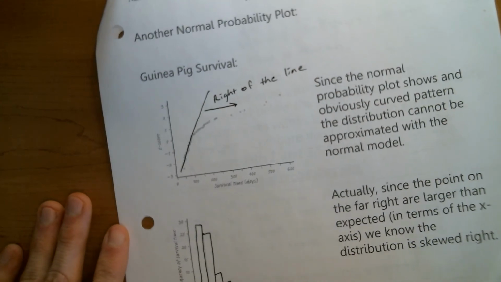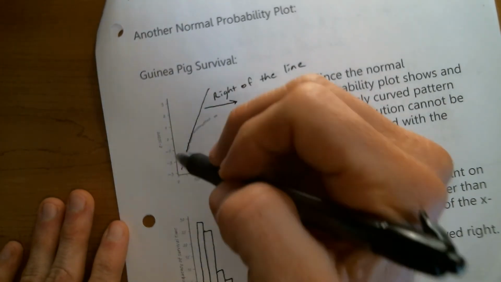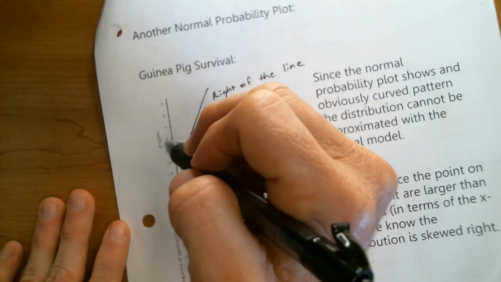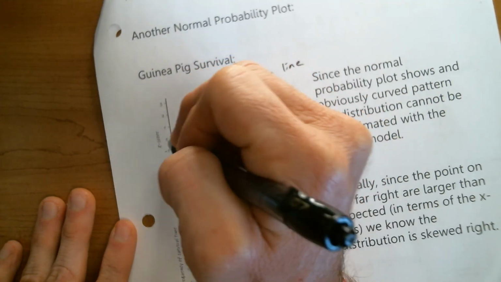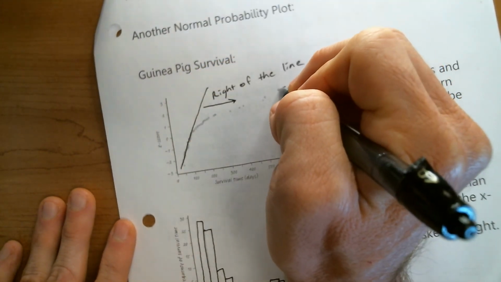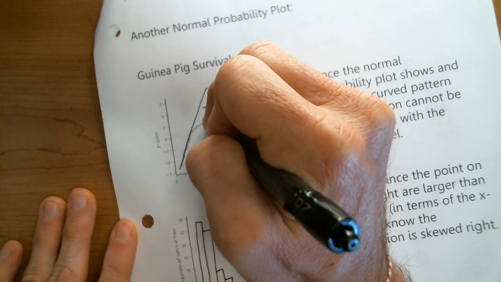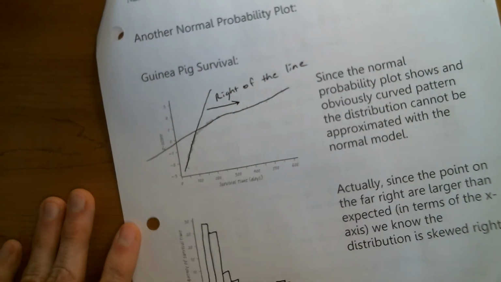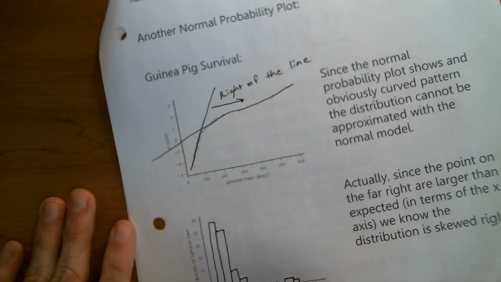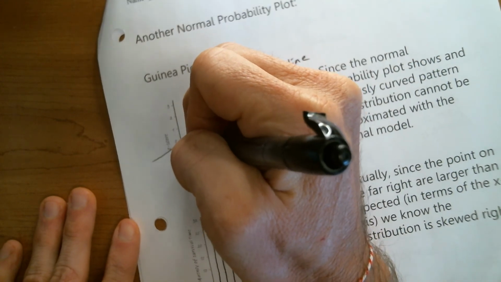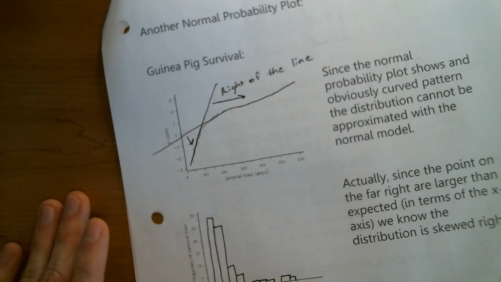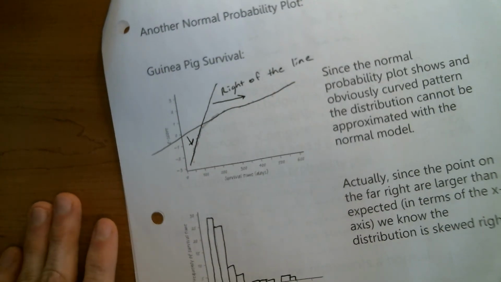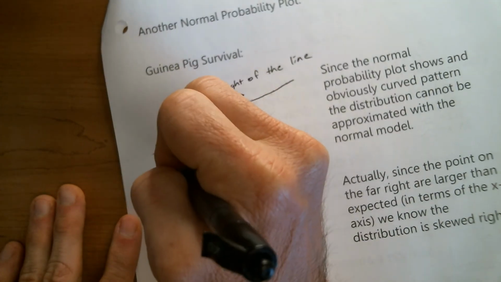Now, sometimes kids ask, how do you know whether you should draw the line this way or through the points like this? And what I say is it doesn't actually matter, because either way, the outliers, the ones that break the pattern, are showing up to the right of the line.